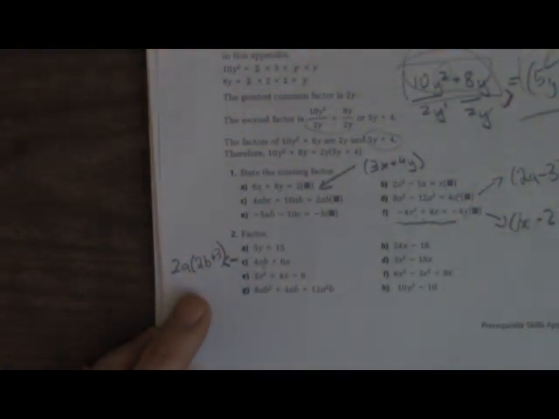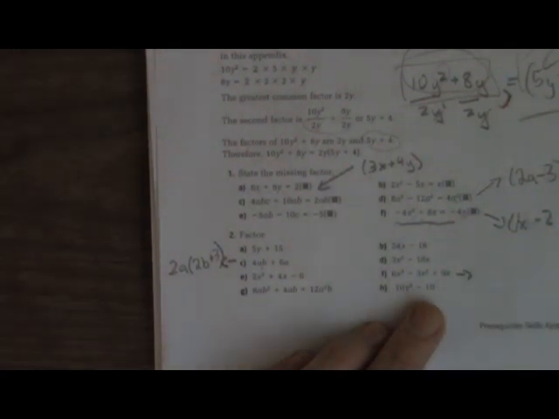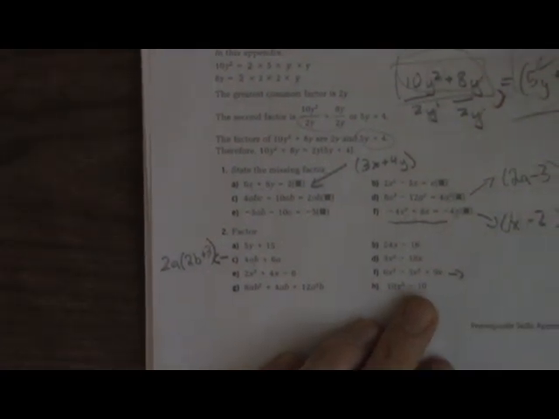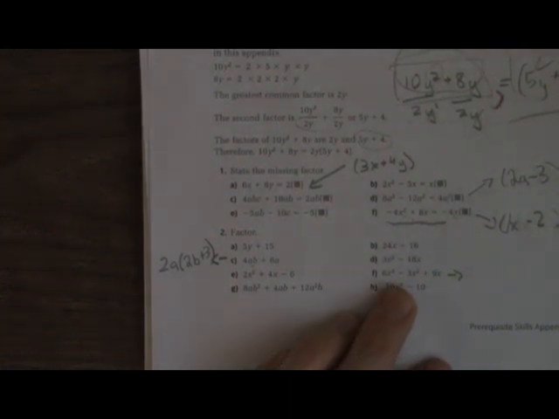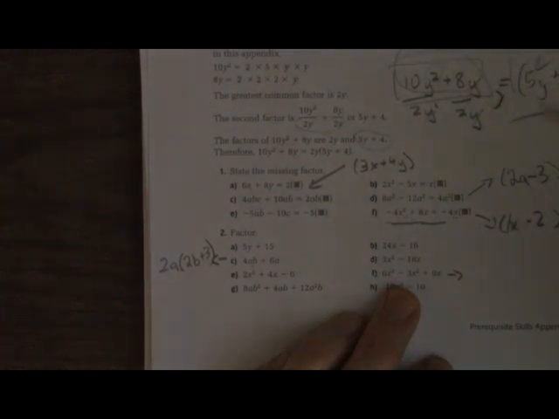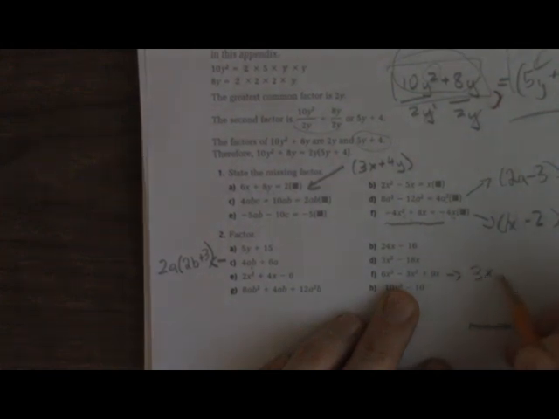Good? Yeah. Okay. I'm going to try this one. It's a long one. You want to try it, Janir? Or Josiah? You guys are talking. You're not listening, so you might as well try it. What's common between the 3 terms? X is common. Good. What else? 3. Good. So what's the first factor? 3x. Excellent. Now brackets.